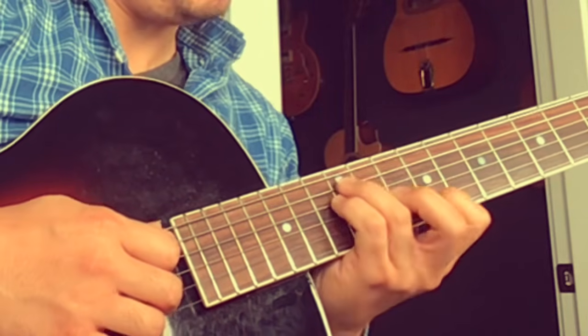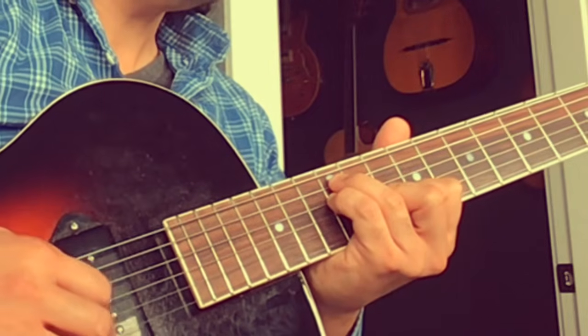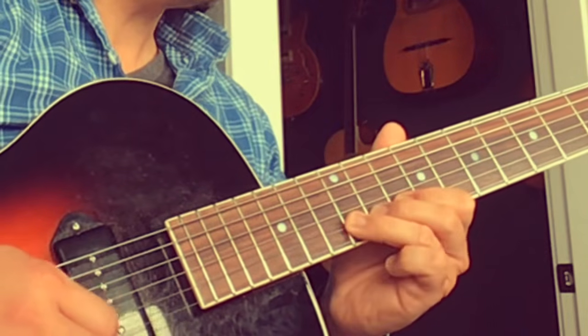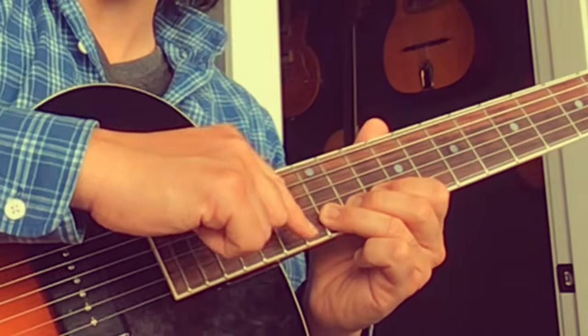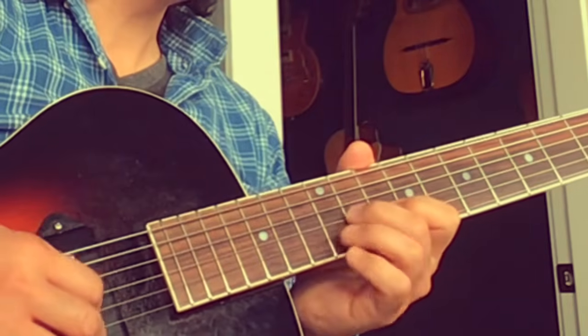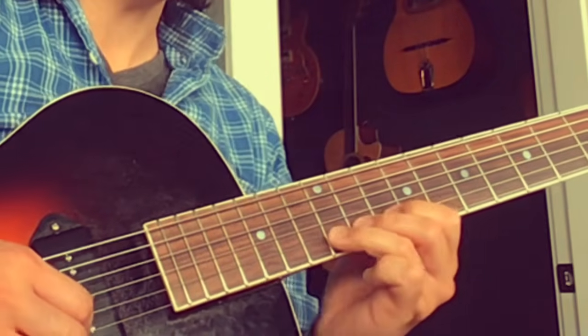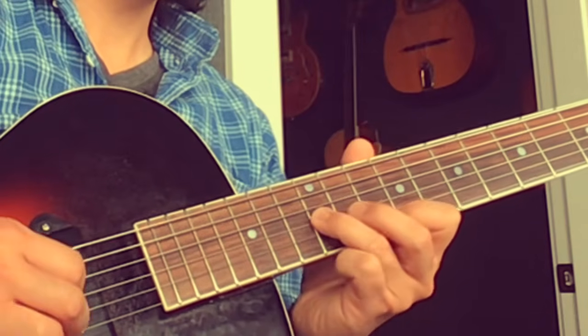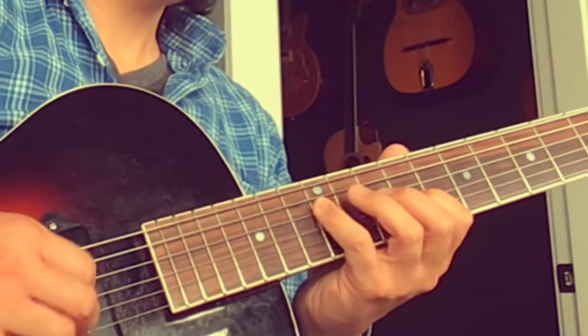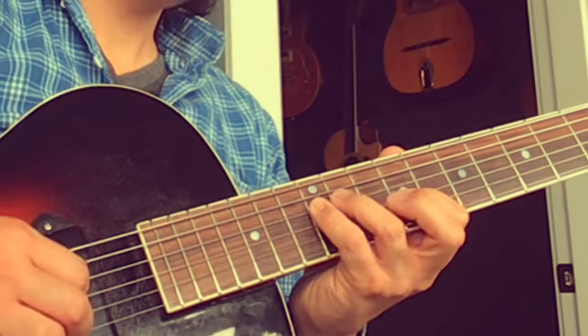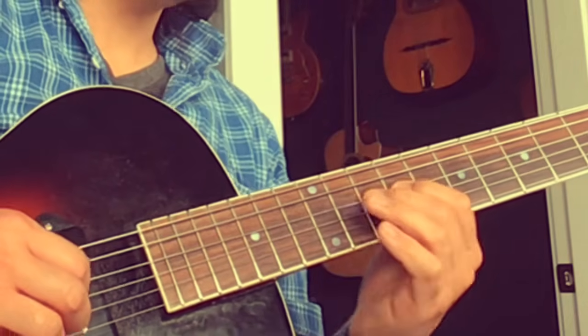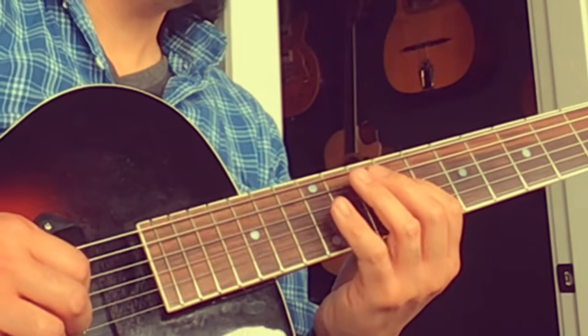So the melody kind of comes, if you can see the shape. And that note's a sweet note. That's a flat 7. That's very bluesy. See that blue note? That's tricky. Watch your rhythm.